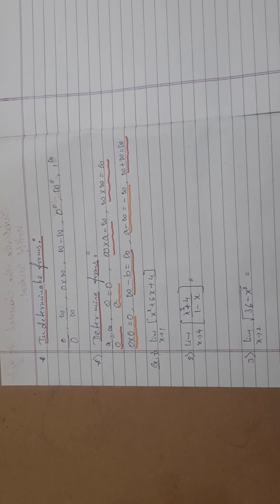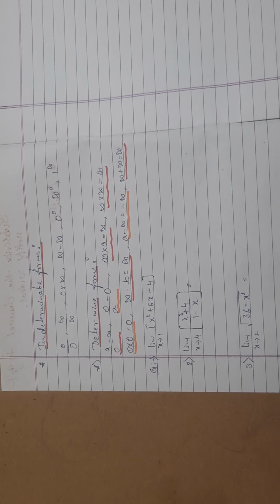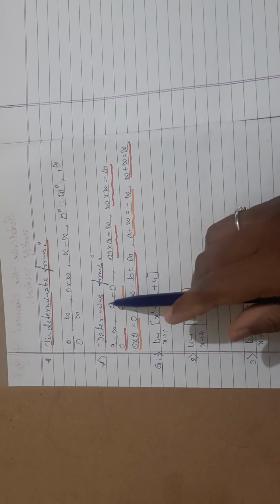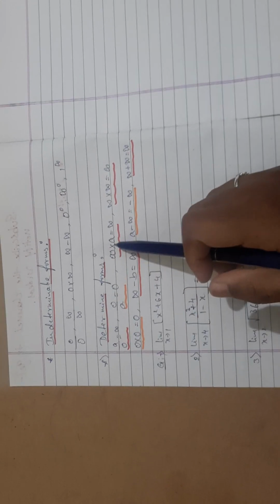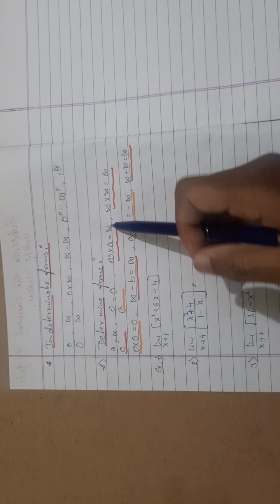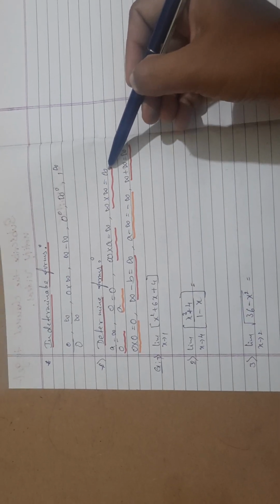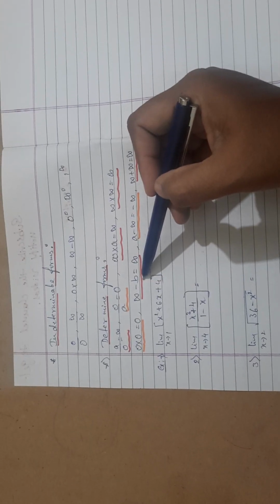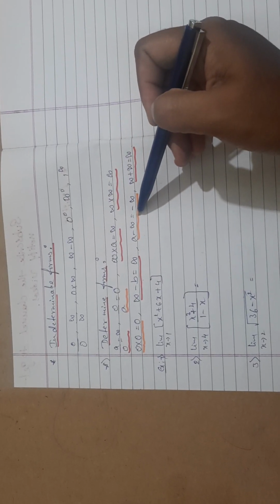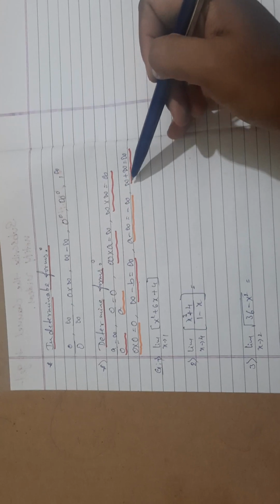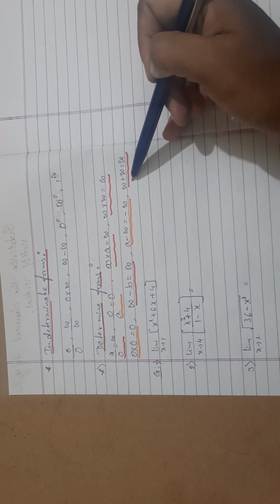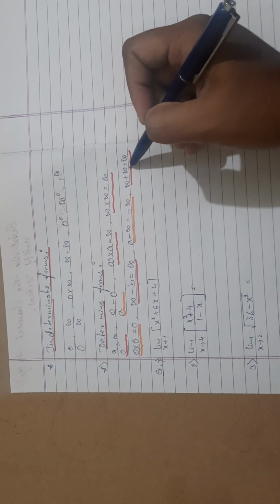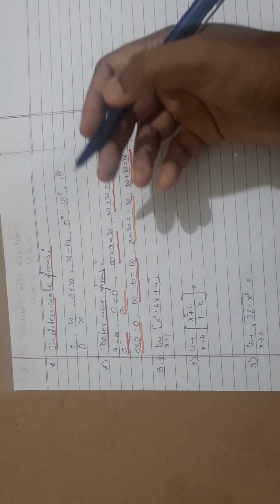Next, the determinate forms. The determinate forms are represented like this: a by 0 is equal to infinity, 0 by a is equal to 0, infinity into a is equal to infinity, infinity into infinity is equal to infinity, 0 into 0 is 0, 0 minus b is equal to minus b, a minus infinity is equal to minus infinity, infinity plus infinity is equal to infinity. So all these are determinate forms, which will be considered under the constant values.